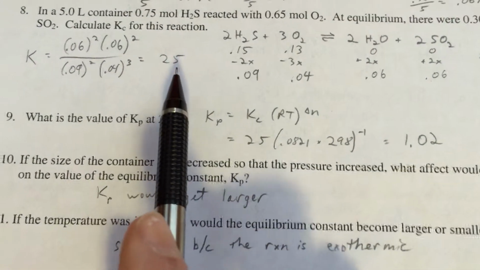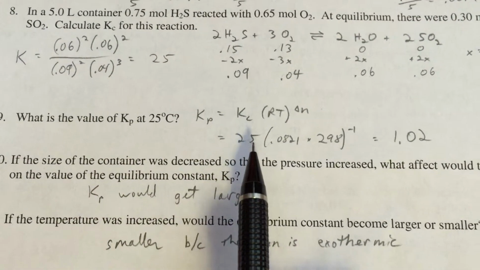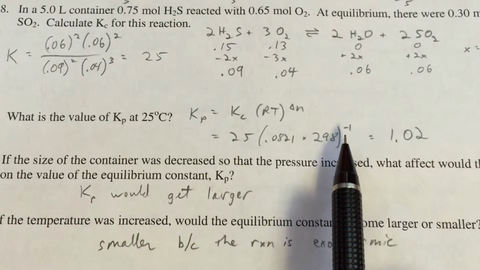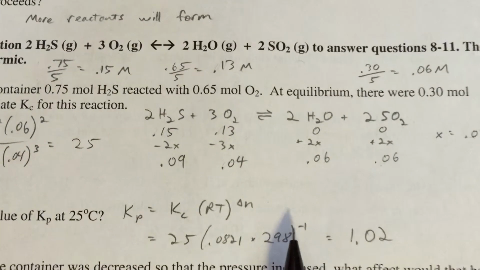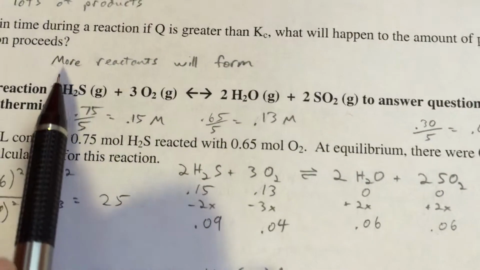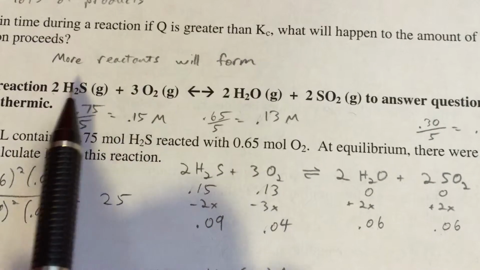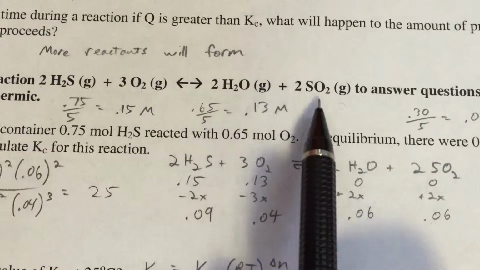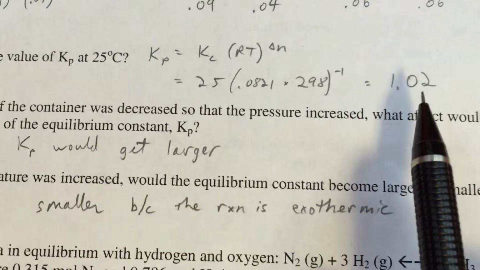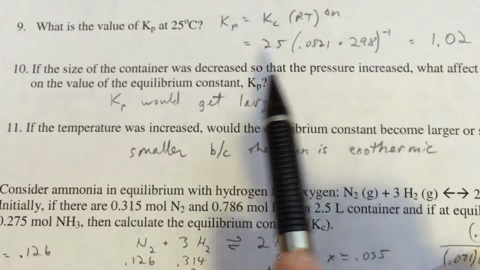If you got 25 for 8, you just plug it into this equation right here. The change in the moles is -1. Delta n is -1 because up in the balanced equation you got 5 moles total, decreasing to 4. So you get a Kp value of 1.02.